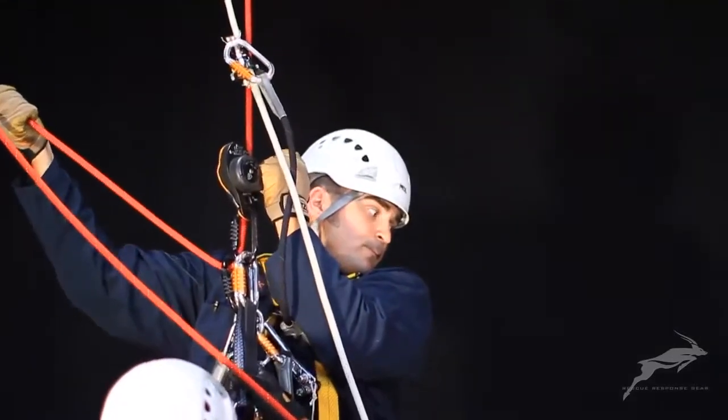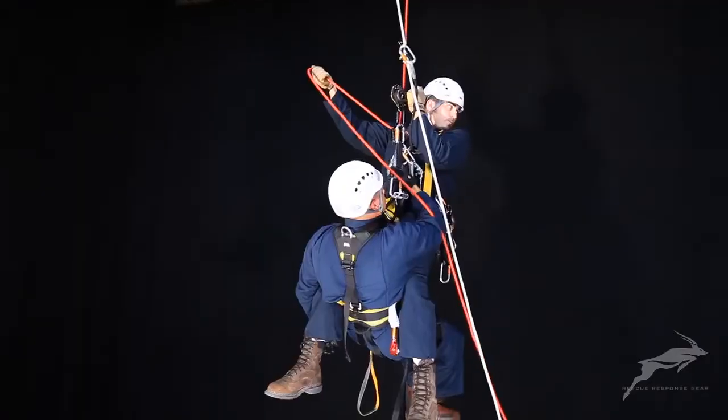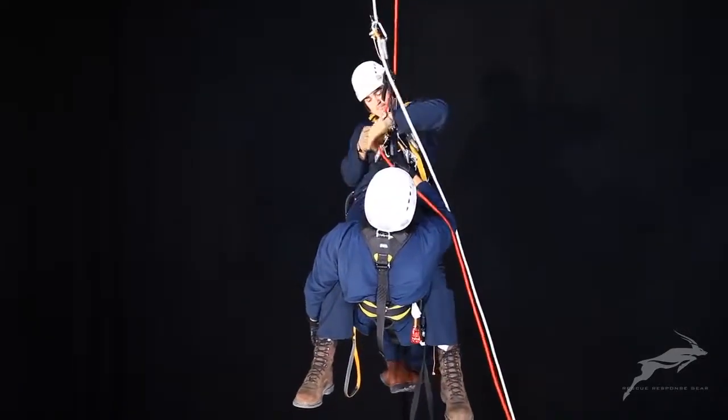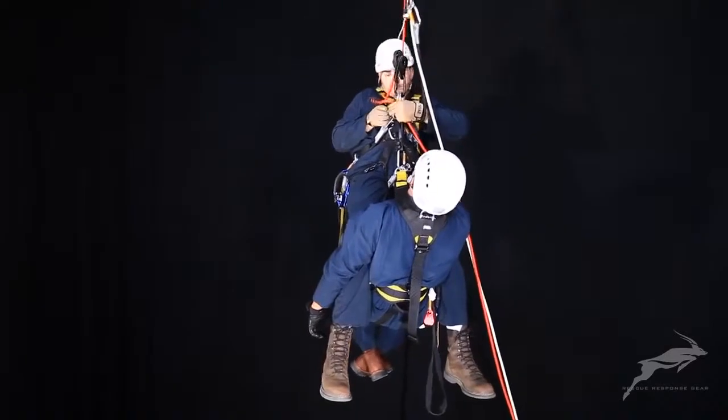The rescuer descends with the Casualty until he is level with the re-belay anchors. The descender is locked off. He must not descend too low or he will risk foundering in the bottom of the re-belay loop.